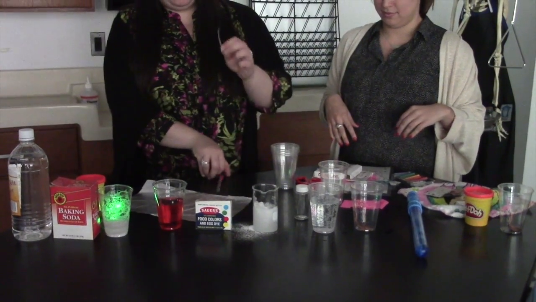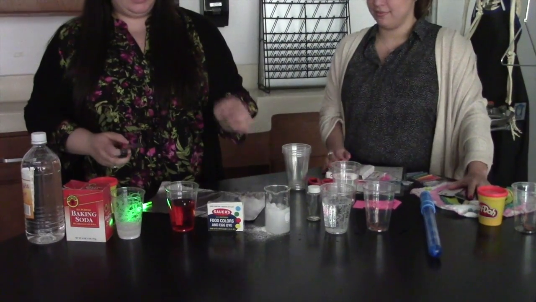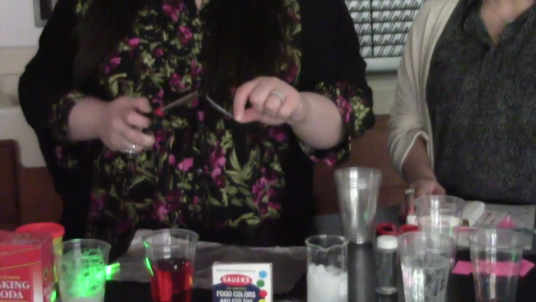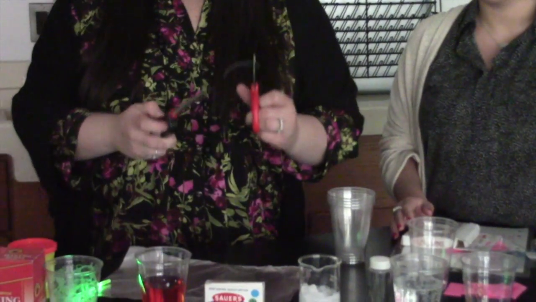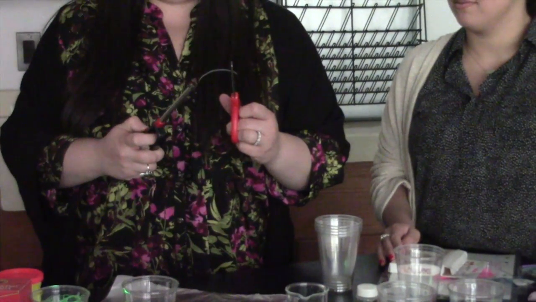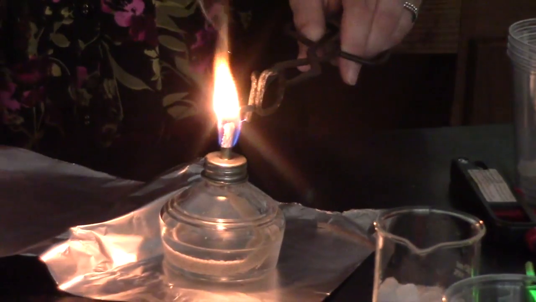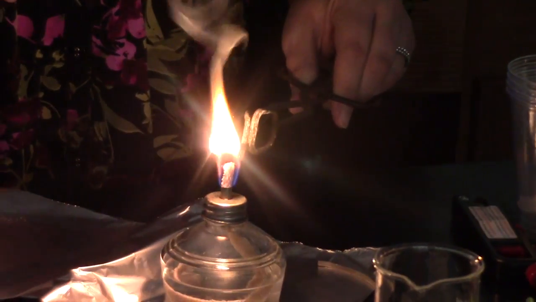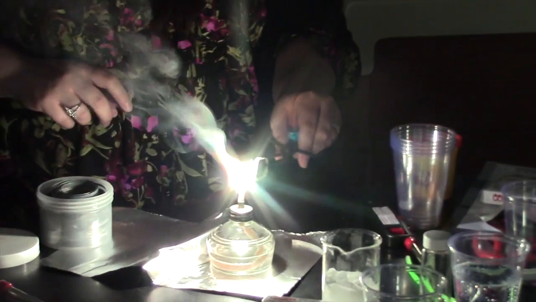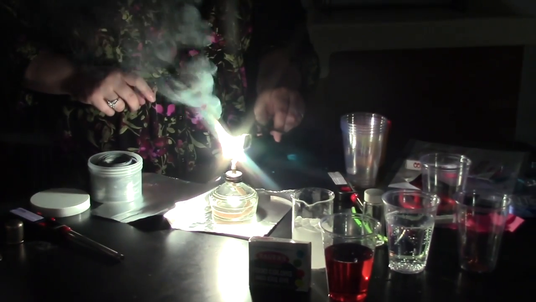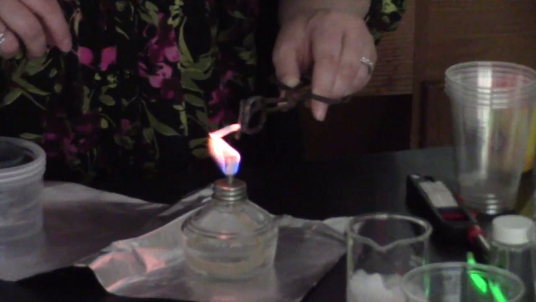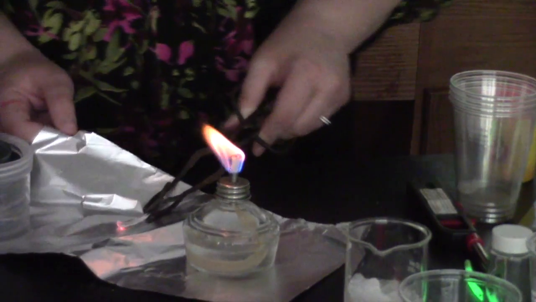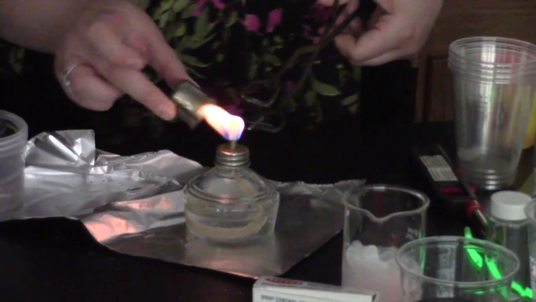In this next demonstration, we have a piece of magnesium ribbon. We're going to light the ribbon and observe what's happening. Here we have a piece of magnesium ribbon that we are holding over an alcohol burner. We want you to observe and watch what happened. So we see light is being produced in the reaction. So on your paper, please record whether that was a physical or chemical change.